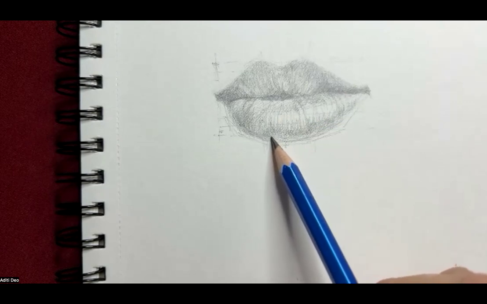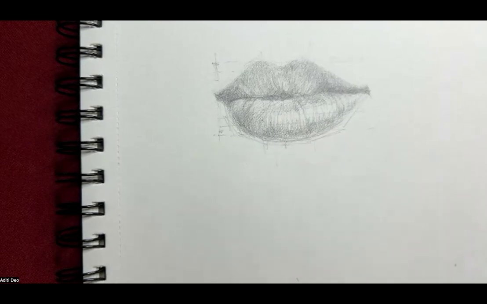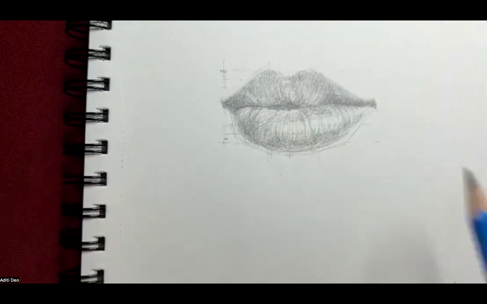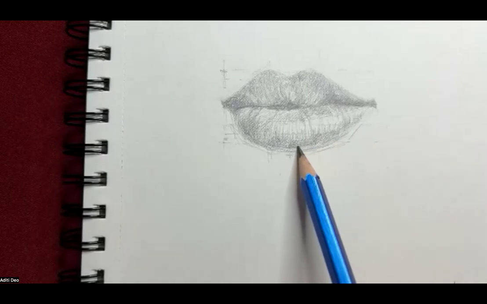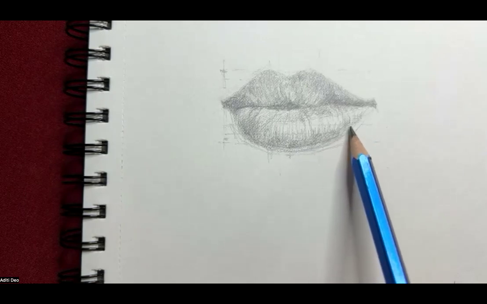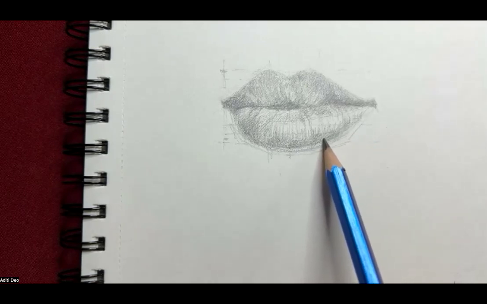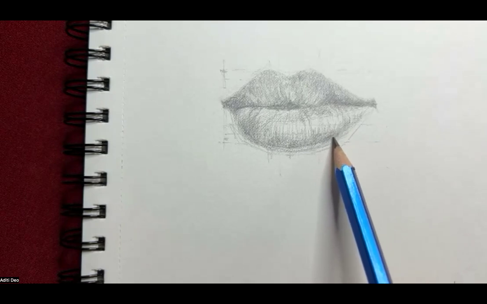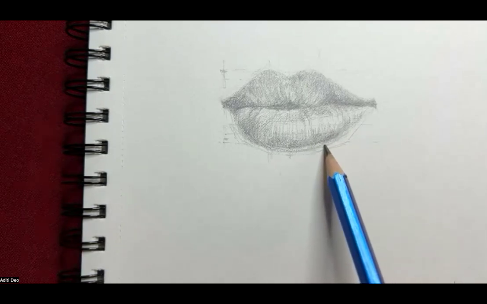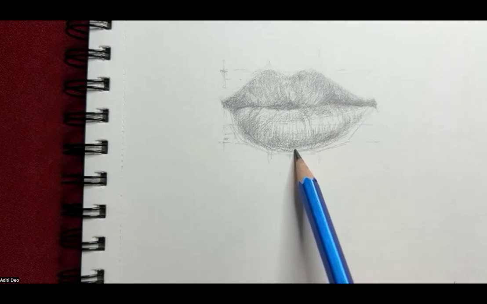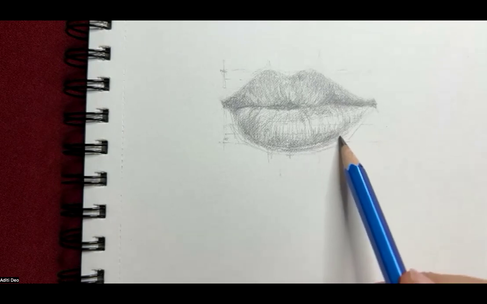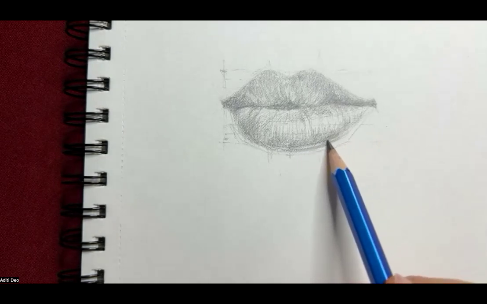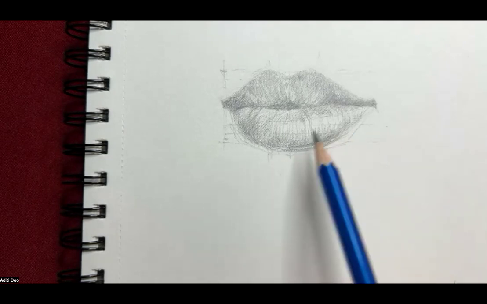And then I'm going to start building that dark part. This is just the bottom of the lip, not the little highlight at the bottom. So that highlight is really a reflected light. And if you study a little bit of how spheres are sketched, you will come across the same phenomenon in spheres.